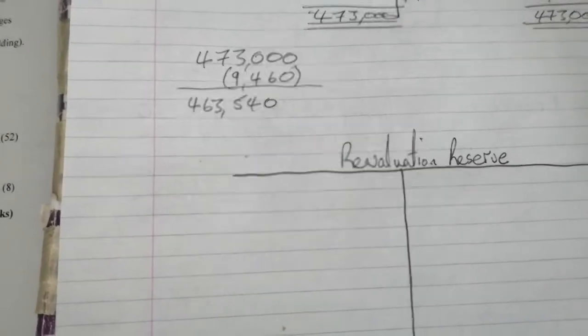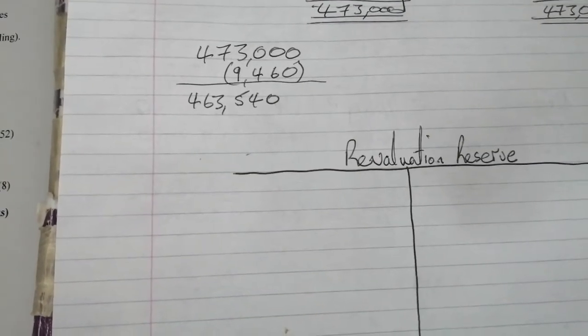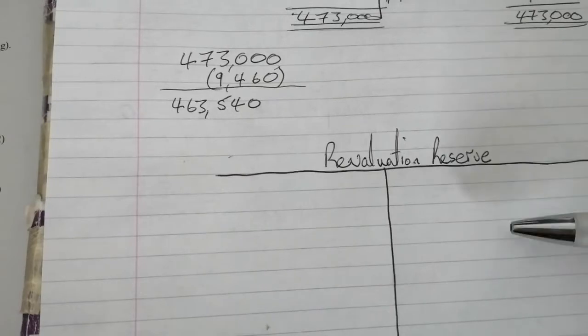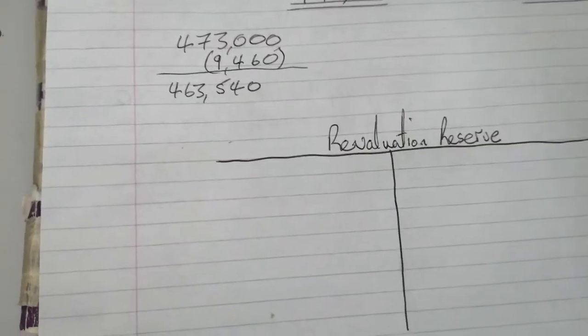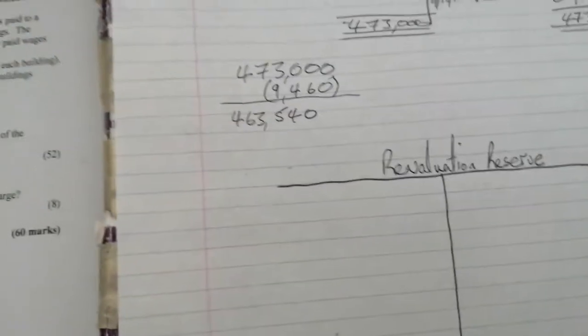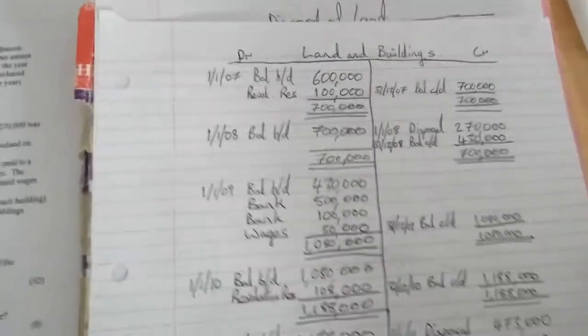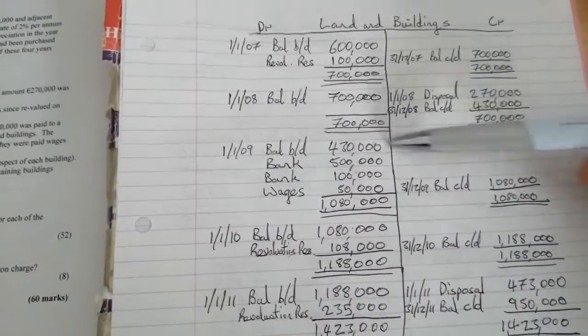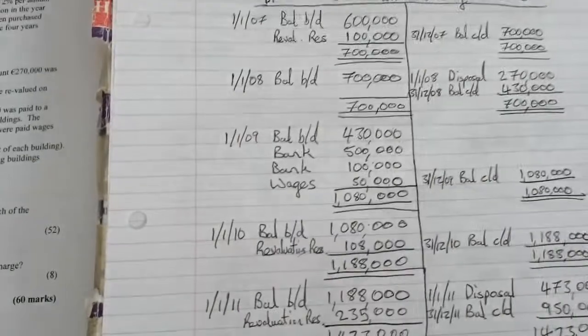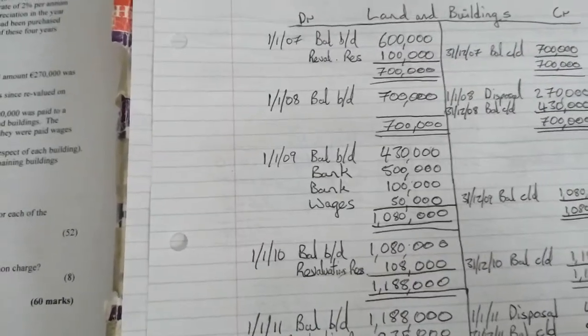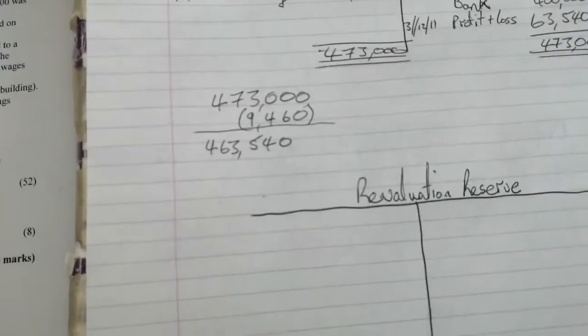So we must do this chronologically, though. We can't just throw all our entries in here in one go. Unlike the other accounts that we've done previously, like the land and buildings account where we balanced after every year, with the revaluation reserve account you're allowed to just put all of your different years in together, but in chronological order, as you'll see in a moment.